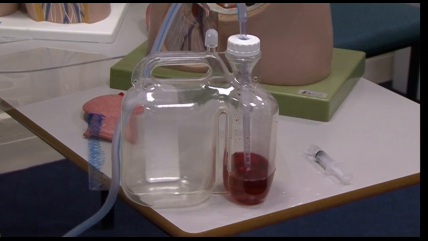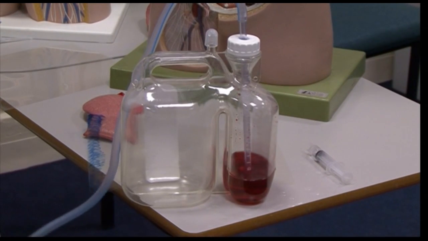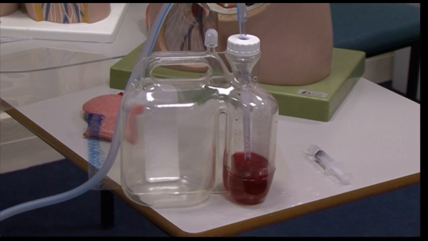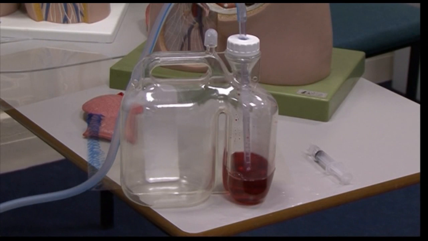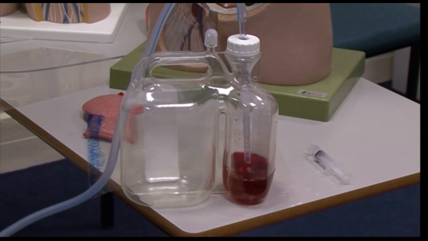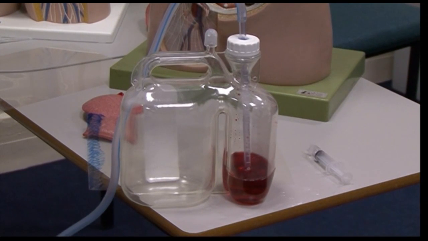It's going to blow some of it out. The air will be blown down the tube and we're going to get bubbles. So when the patient breathes out, we're going to get bubbles. But then when the patient breathes in, they're going to generate negative pressures in their chest. Therefore, the pressure in the pneumothorax will also be reduced, and that's going to try and suck air in.